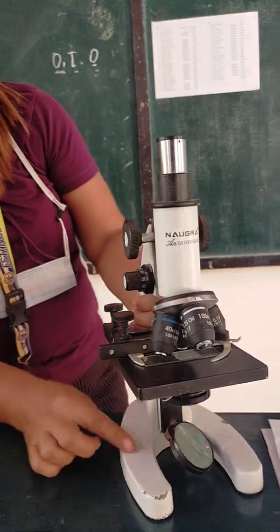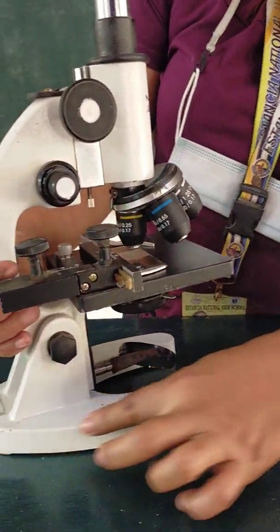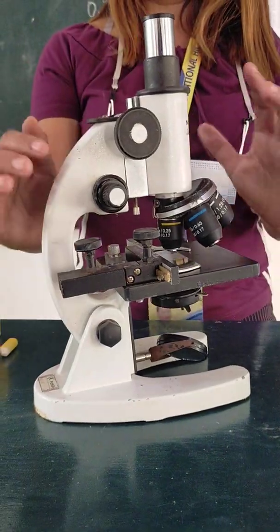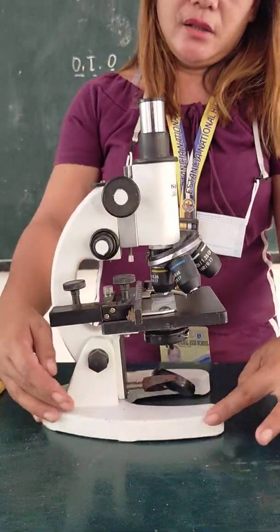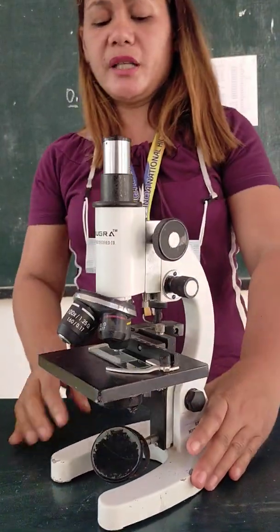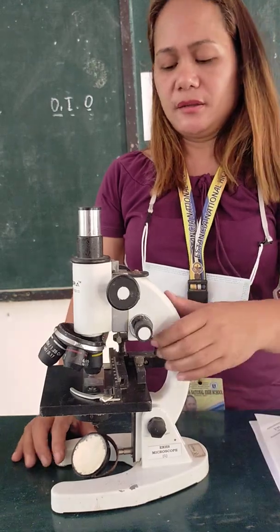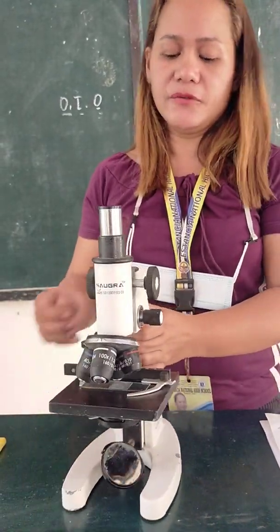Okay. This one is your base. This is the biggest part, the base. It holds the body of the microscope. All the weight of the microscope is supported by the base. So the work of the base is for support, to support the body of the microscope.